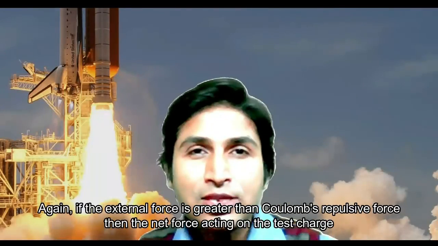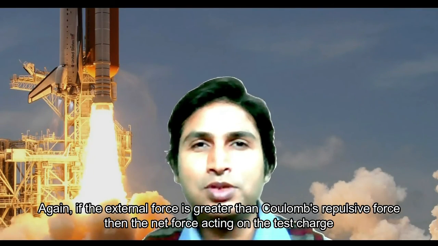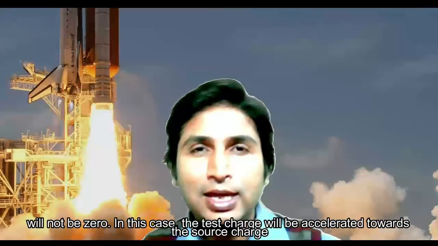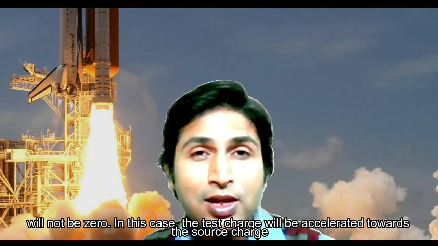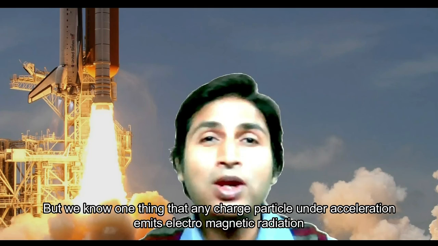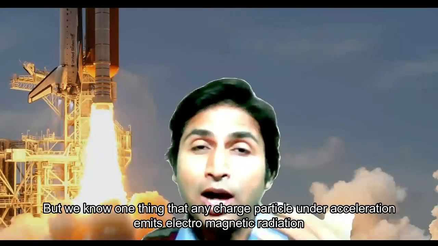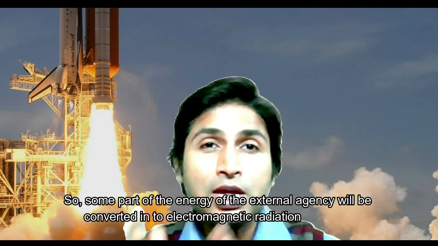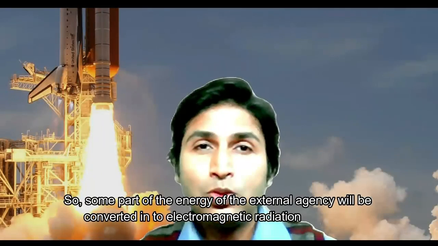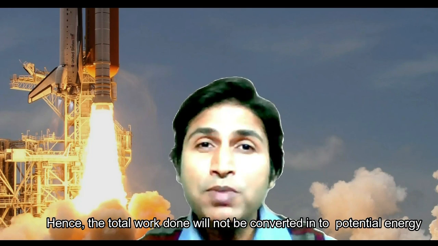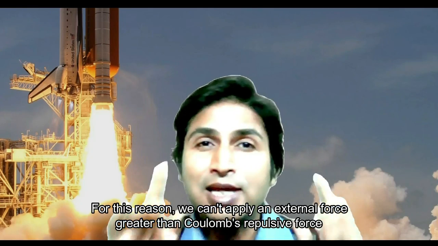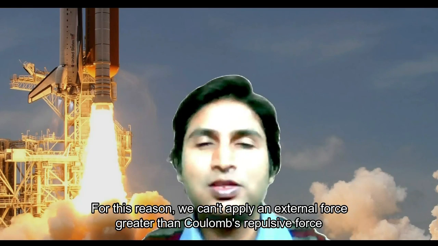Again, if the external force is greater than Coulomb's repulsive force, then the net force acting on the test charge will not be zero. In this case, the test charge will be accelerated towards the source charge. But we know one thing, that any such particle under acceleration emits electromagnetic radiation. So some part of the energy of the external agency will be converted into electromagnetic radiation. Hence the total work done will not be converted into potential energy. For these reasons, we cannot apply an external force greater than Coulomb's repulsive force.